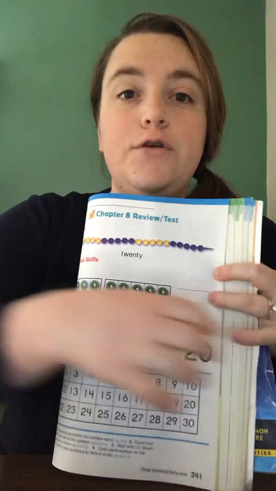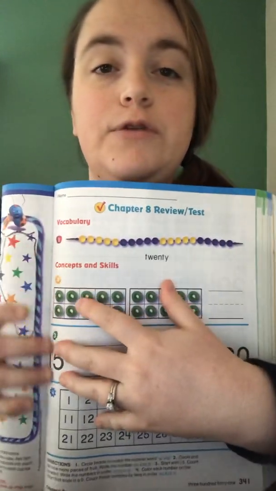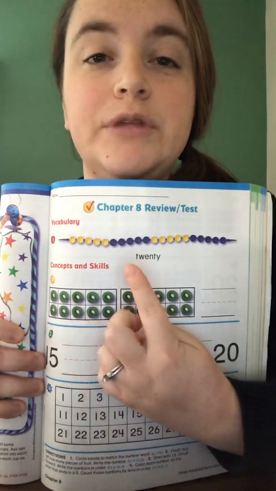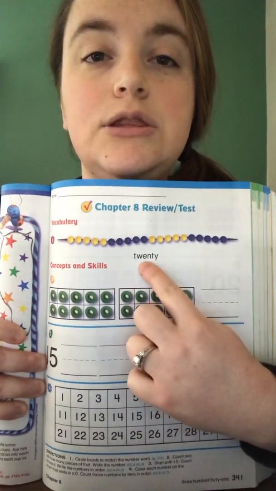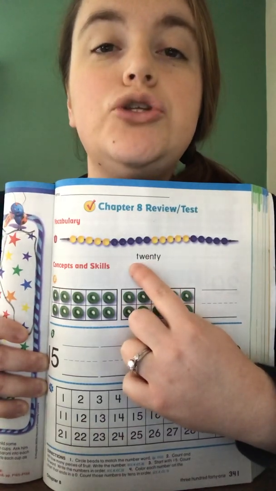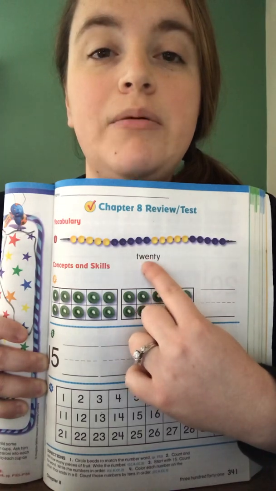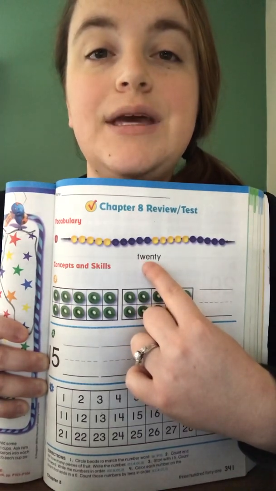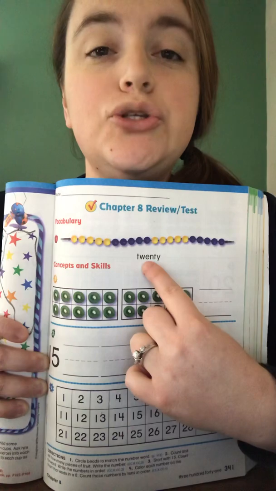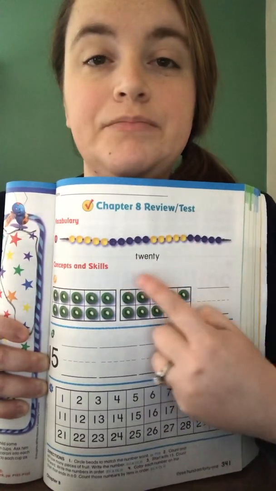And our very first problem is something that we have been working with for this entire chapter. You have to read the word right here that I am pointing to. Twenty, twenty. So sound it out. And whatever this spells, circle that many beads.